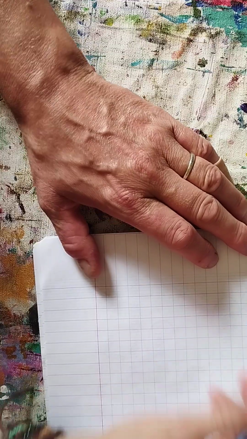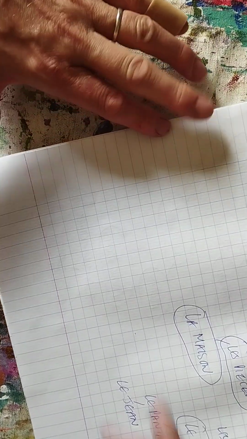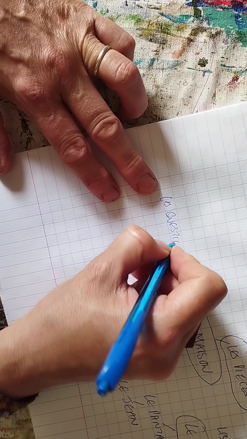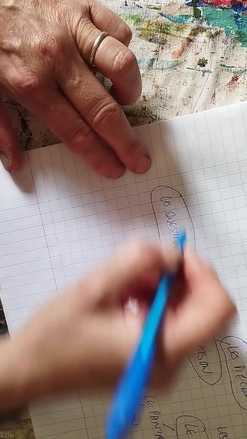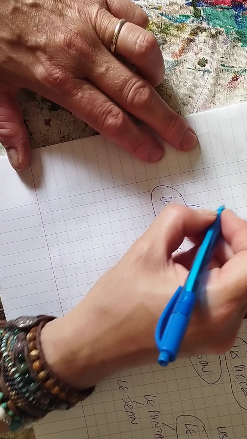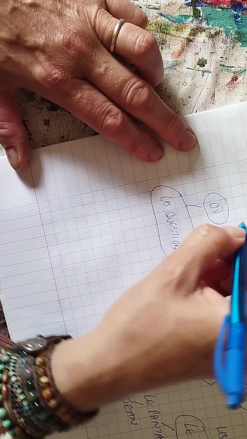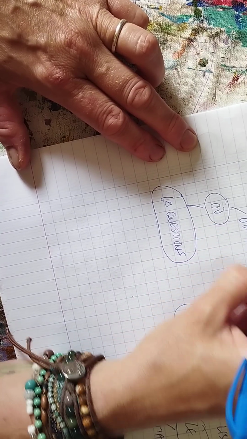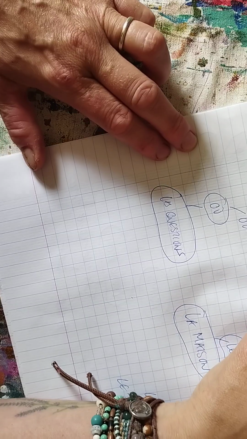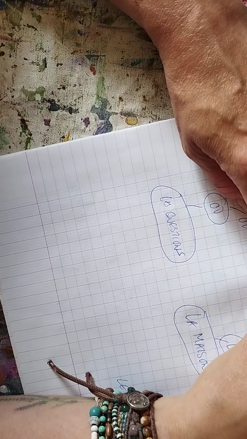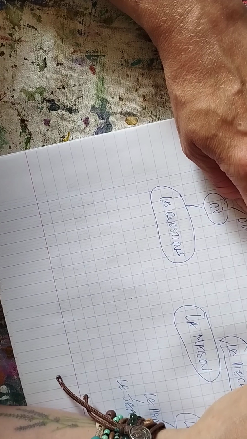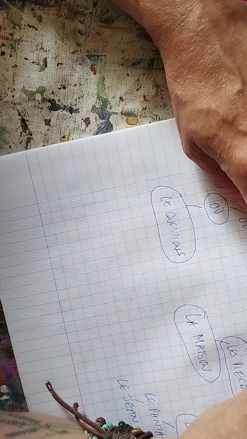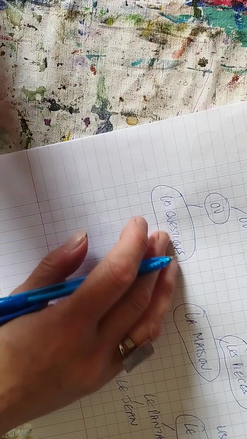The other way you can do, for example, just get this in the middle, les questions. So you can have où habites-tu? Dans une maison, dans une ville, l'adresse.